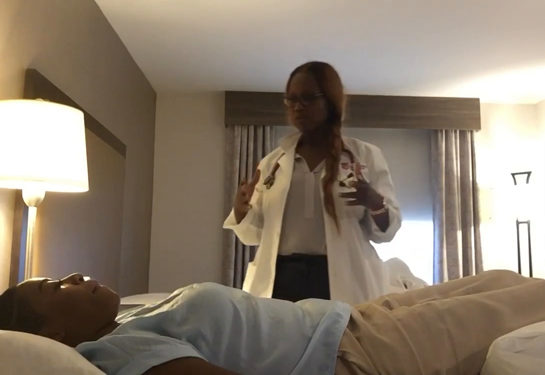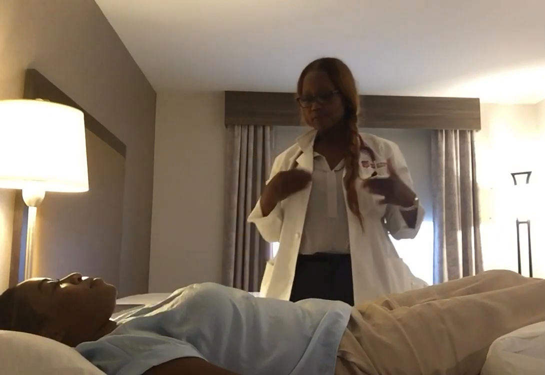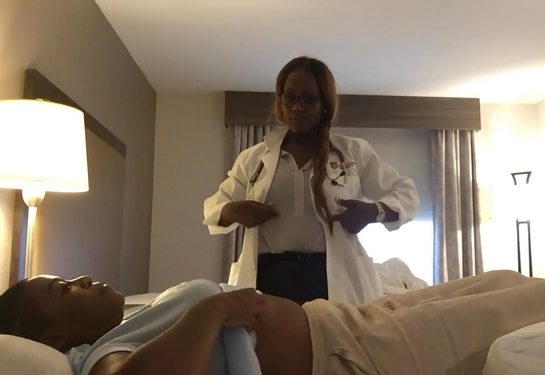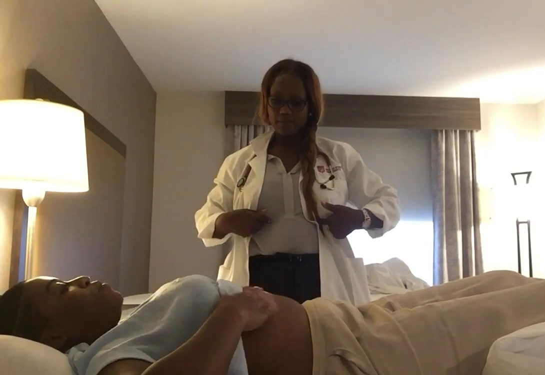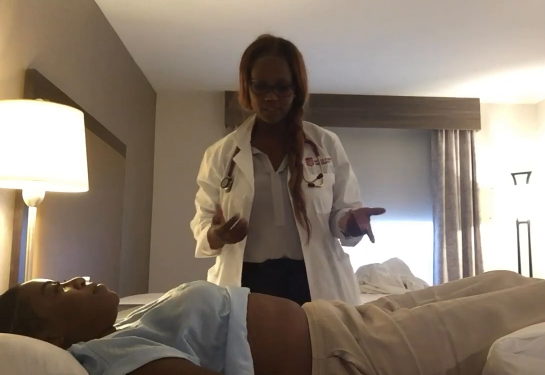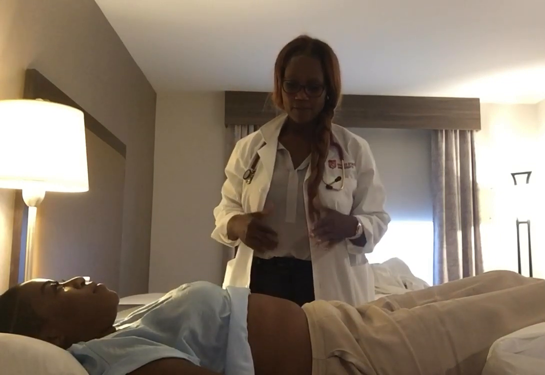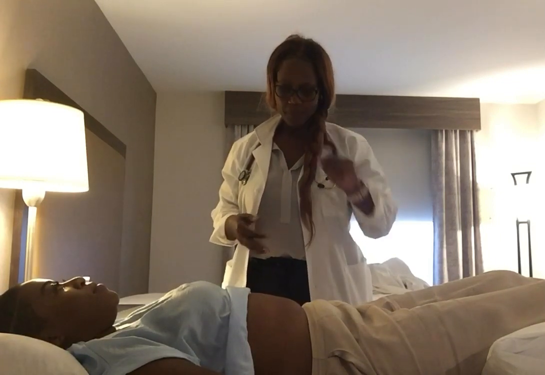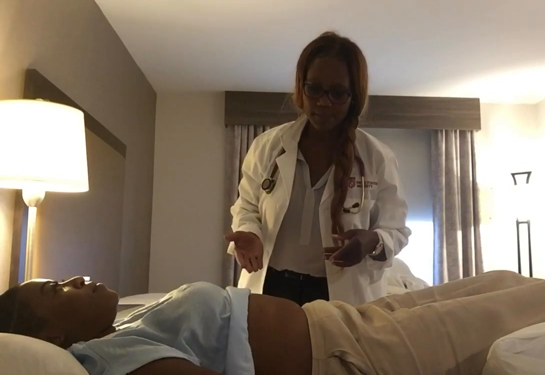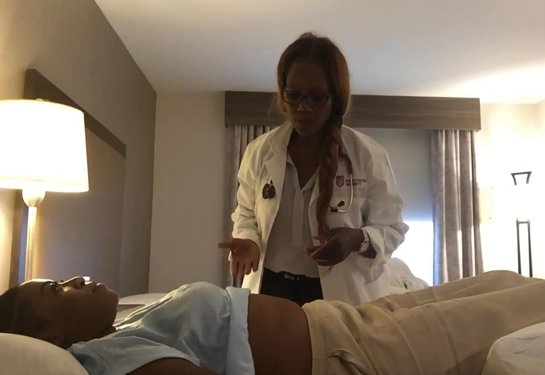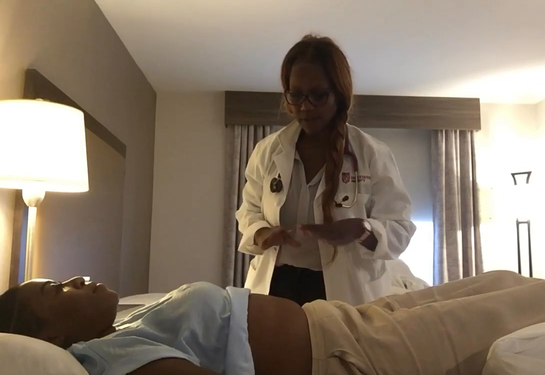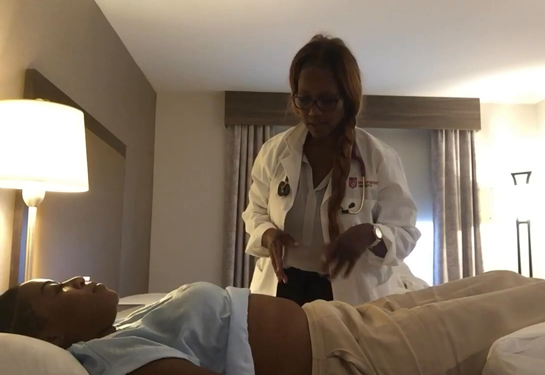The first thing we'll be doing is an inspection, and first I would have you lift your shirt for me to expose your abdomen. All right, so the first thing I'll be doing is inspecting. On inspection, I'll be looking for the contour of the abdomen. There's no distension noted. I don't note any rash on the abdomen, no moles. The skin is nice. There's no discoloration of the skin, no bruising.